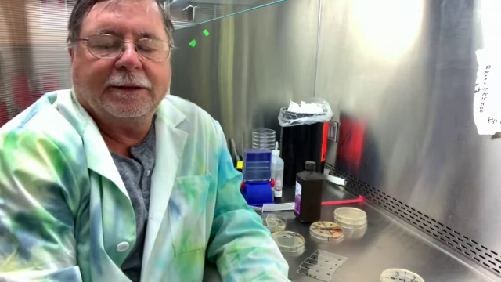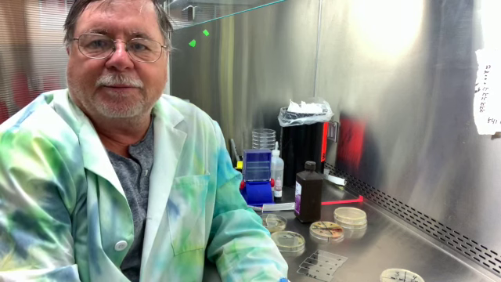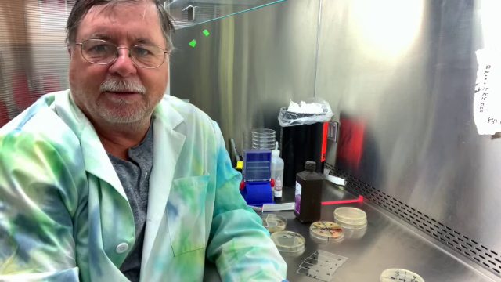Hi class, today we're going to look at the enzyme catalase. Catalase is an important enzyme for aerobes. Aerobes are going to grow in the presence of oxygen, and when they grow in the presence of oxygen they can form peroxides. The peroxides are toxic and they are considered oxygen-free radicals and they damage the cell.